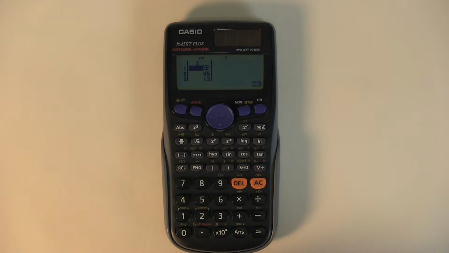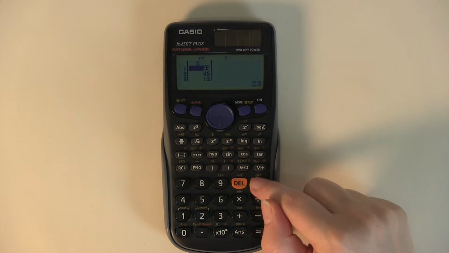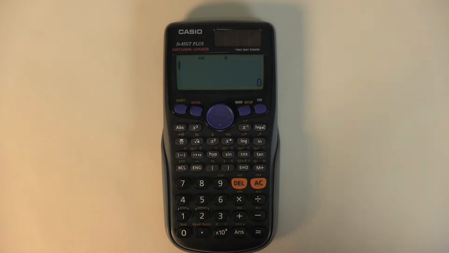What's important here is that unless you deliberately delete the data set or exit from the stats mode, this is the data that you can use for all of the rest of the calculations. So even if I press the AC button and clear the screen, the calculator's memory stores all that data.